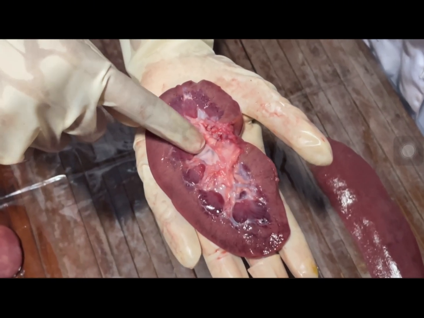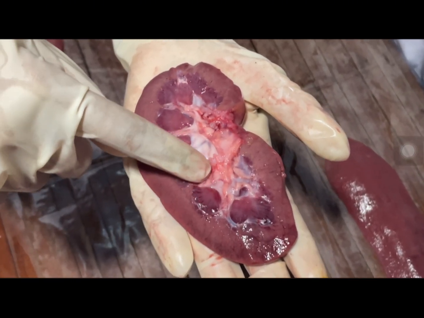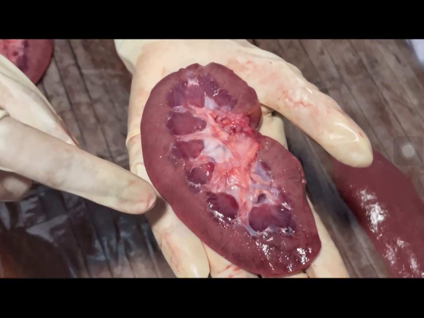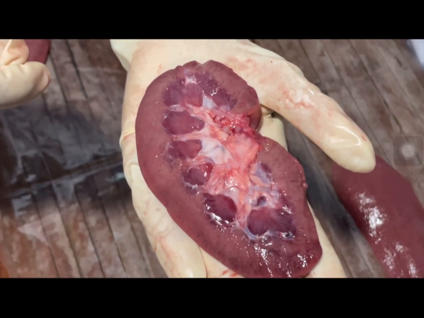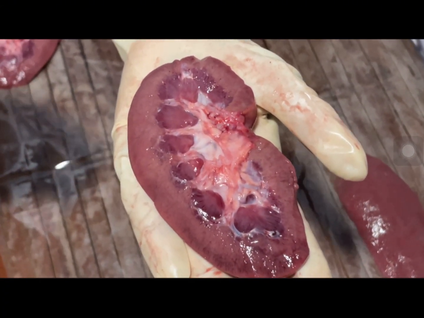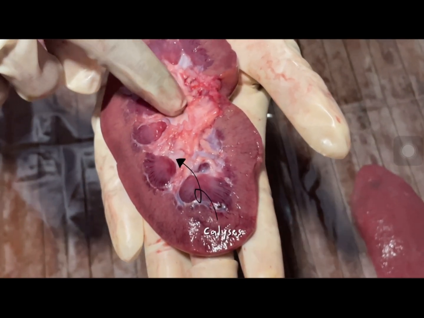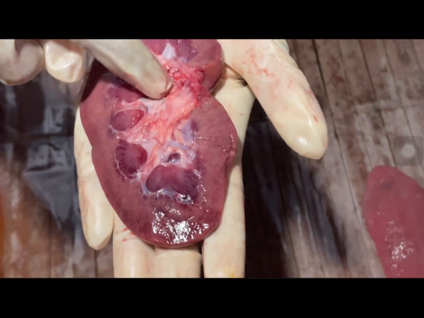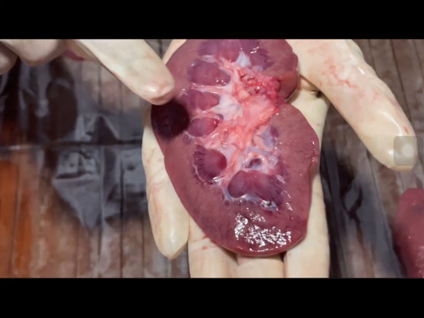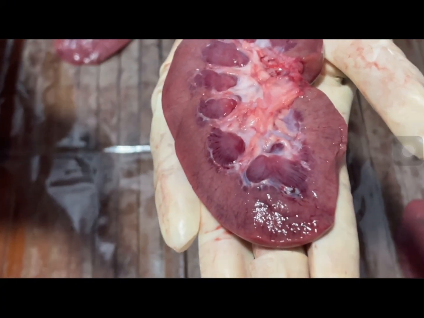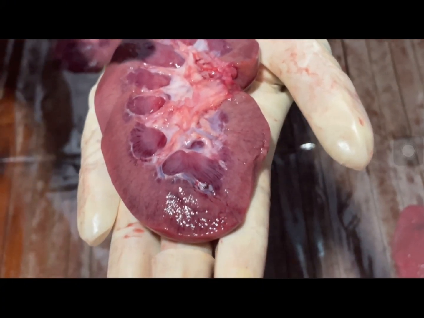The renal pyramid transports urine from the nephron tubules in the cortex to the calyces, where it collects before moving to the renal pelvis and the ureter. This part of the kidney is called the calyces. The calyces collect urine from the renal pyramids and funnel it into the renal pelvis, eventually directing it to the ureter.